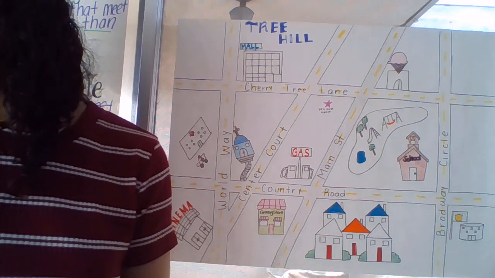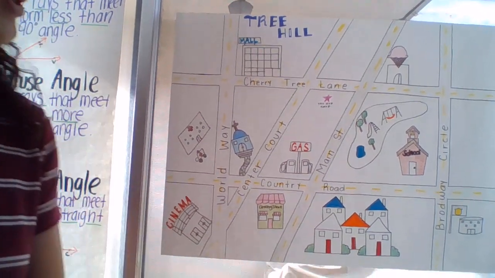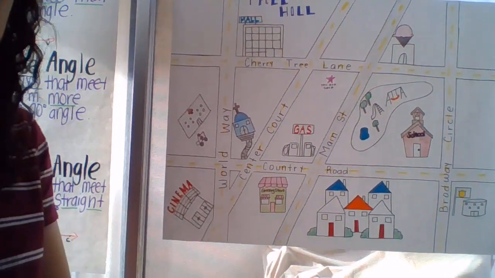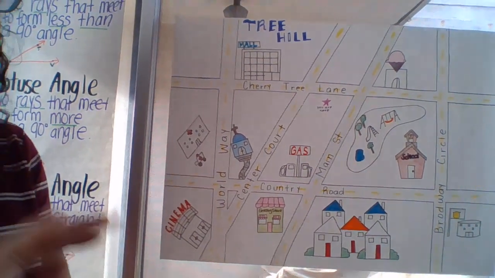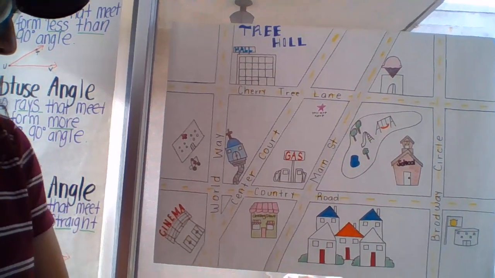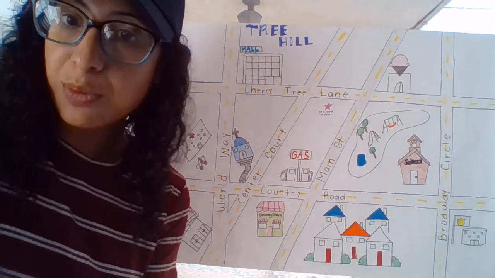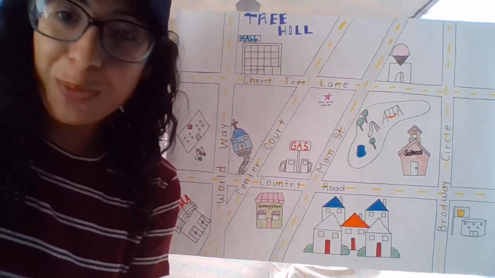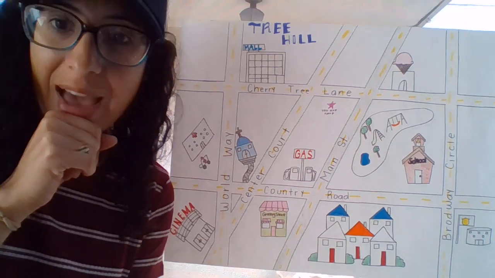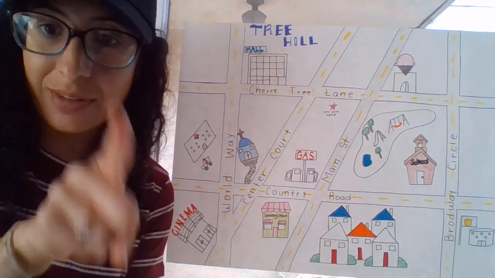Then you need a school at a right angle. So you're going to look at your map once you do all your streets, and you're going to say, I need to find a right angle to make a school at. Do I care which one? Nope, I don't care which angle you pick, as long as it's a right angle.